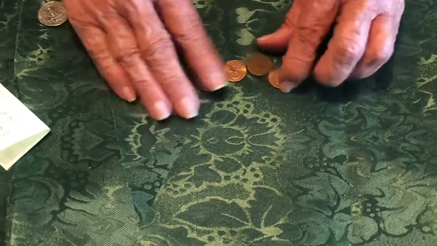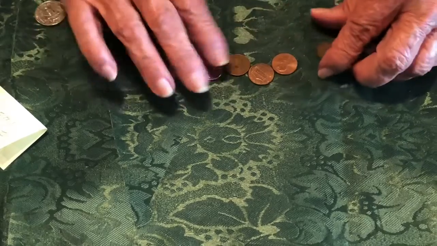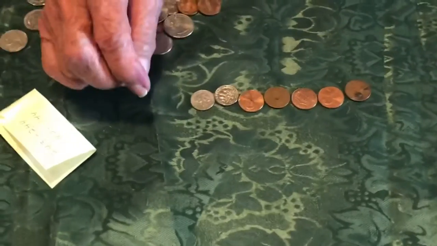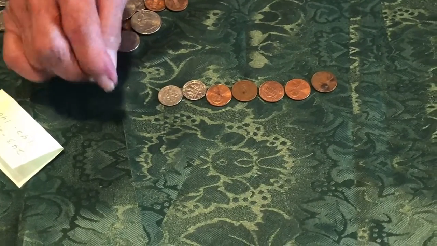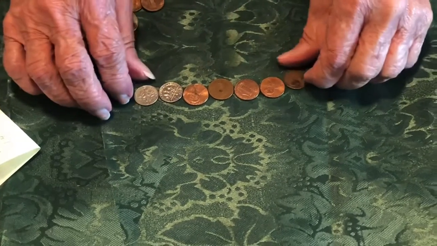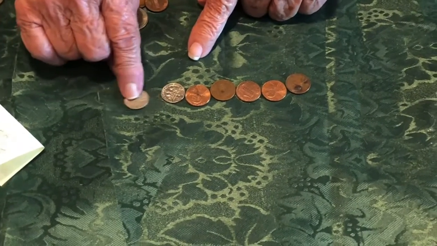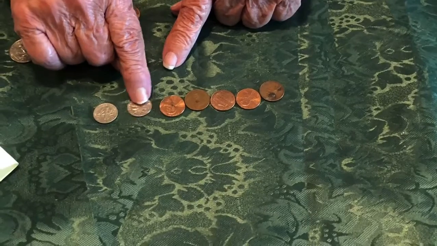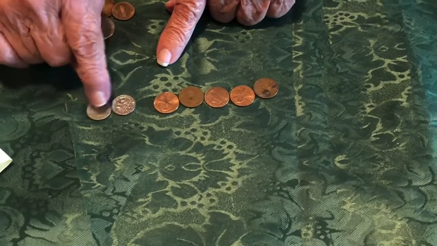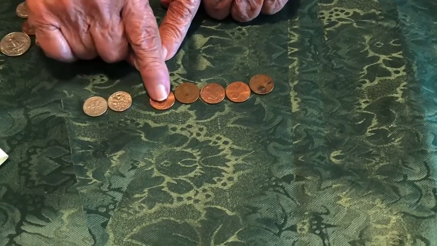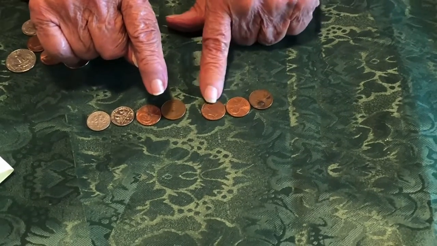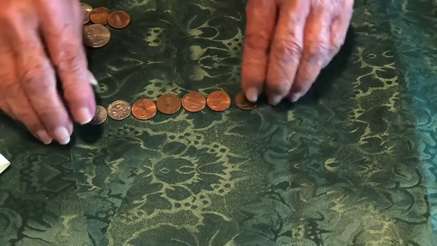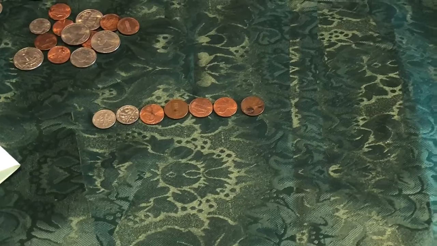Okay, this is what you have on number 1 on the back of 332. 10, 20, remember counting by tens, 21, 22, 23, 24, 25. We have exactly the right amount of money.